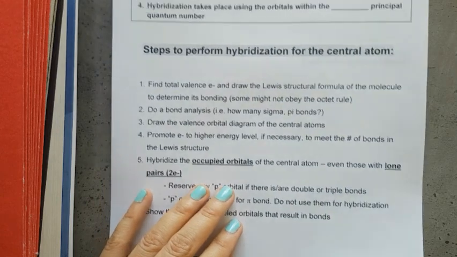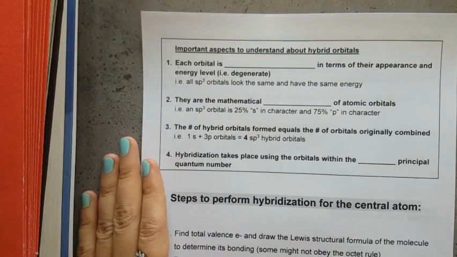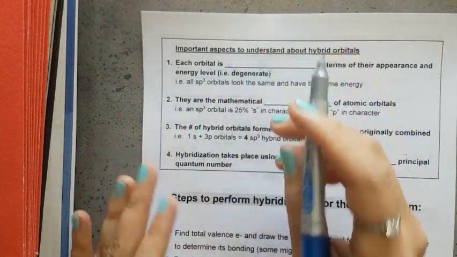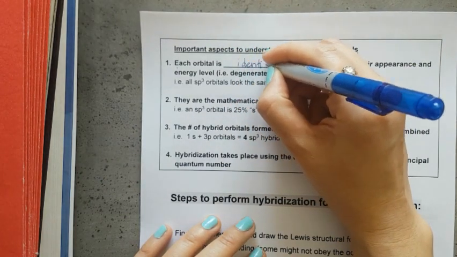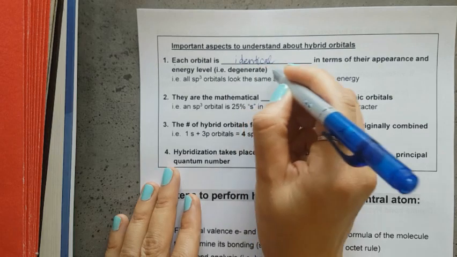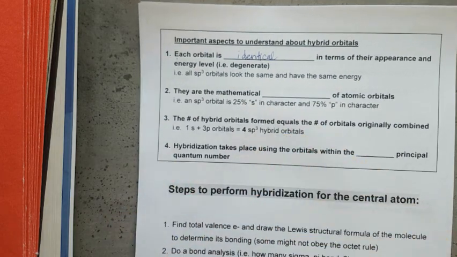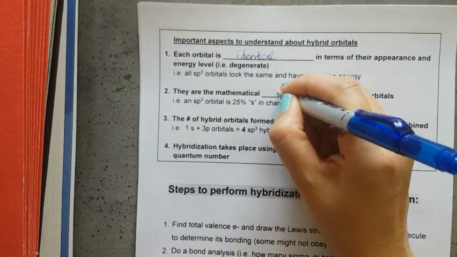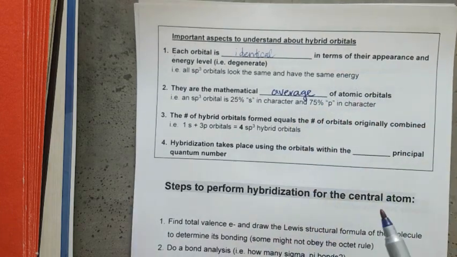Okay, now let's understand a little bit more about the hybrid business. So an important aspect you need to know is that all the hybrid orbitals that you just made will be identical in terms of energy and appearance. So in a way, we call them degenerate, okay? This word is used a lot in university: degenerate. And they are a mathematical average of all the atomic orbitals. So let's say an sp3 orbital that you just made in the previous page.